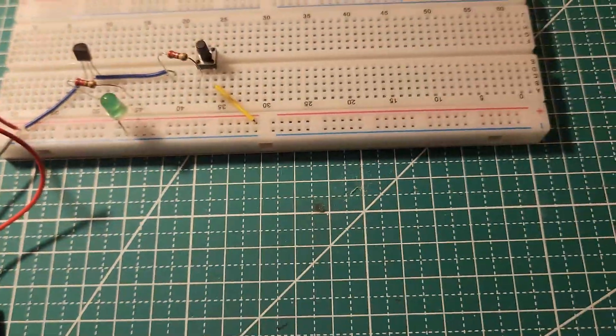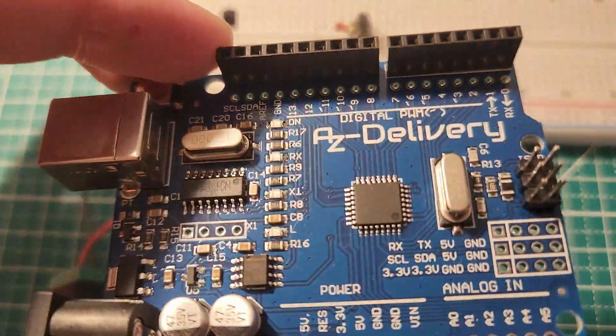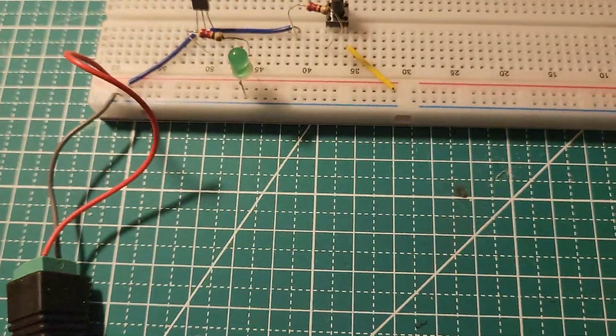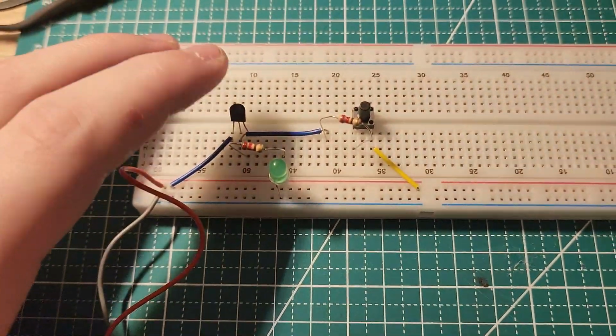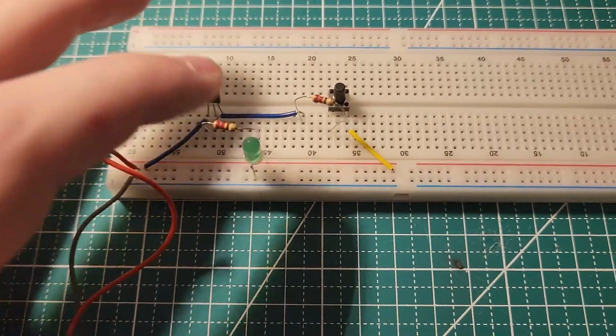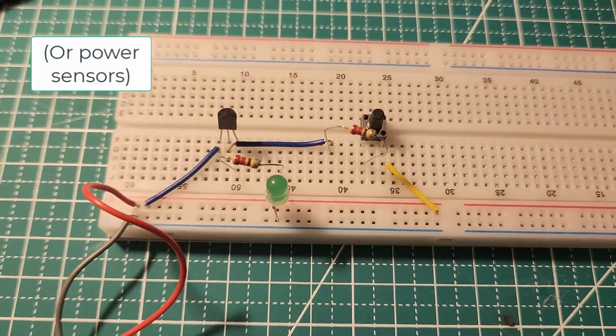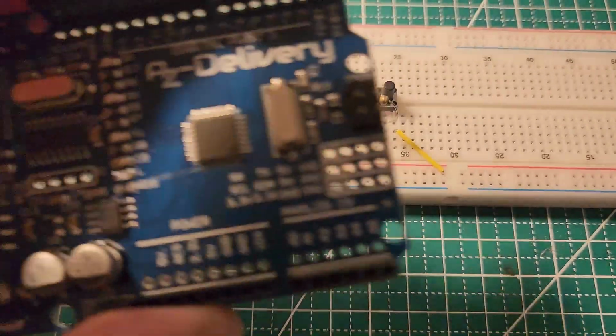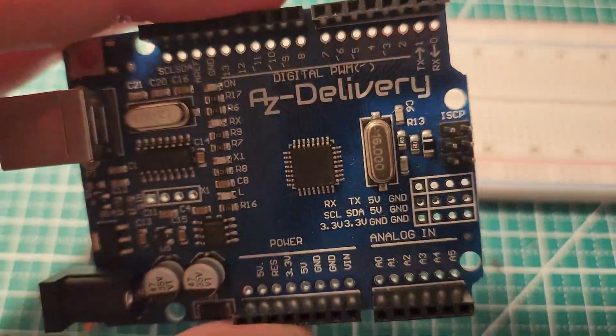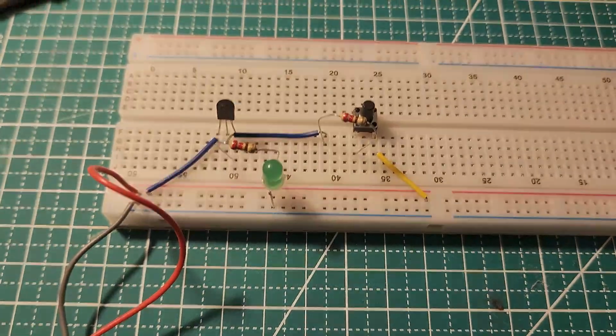So if I wanted to, I could have a little Arduino here, and I could send a small signal to the base of this transistor, and it could turn on a quite large LED using a regular power supply, like 12 volts or something like that, and it could theoretically power it using a small microcontroller like this.